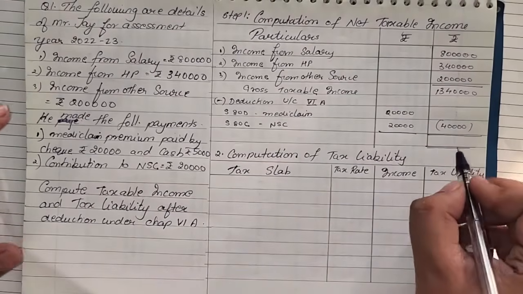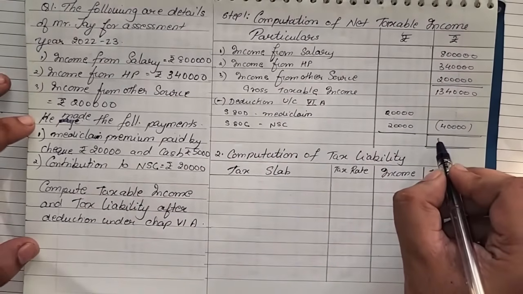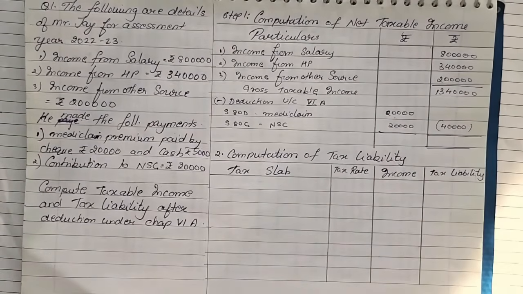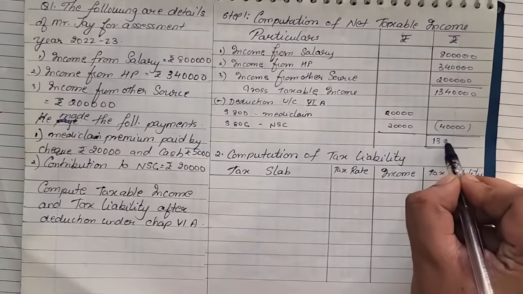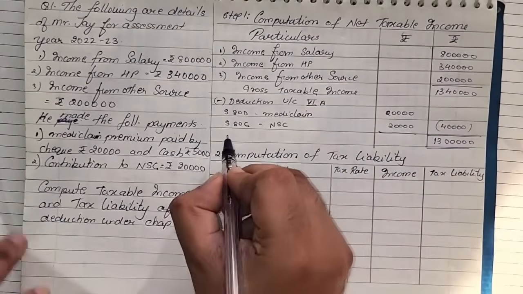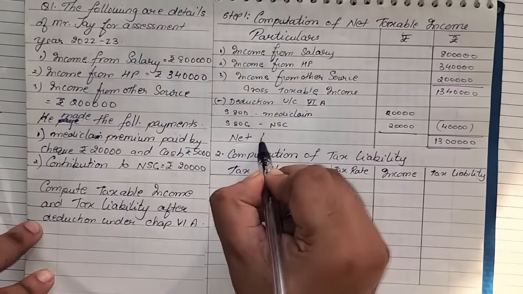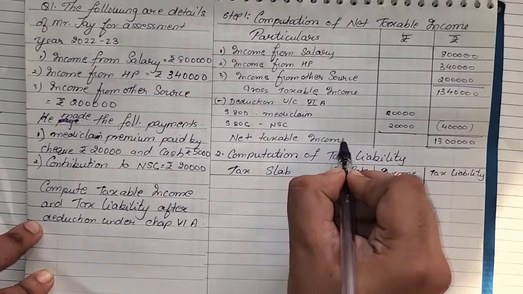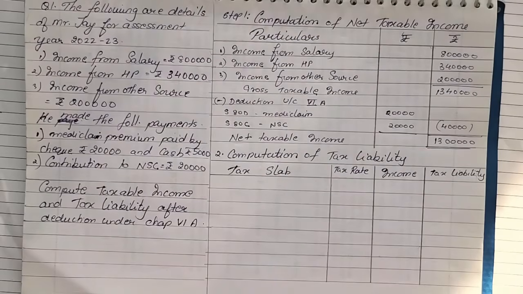So 13,40,000 minus 40,000 will give you 13 lakhs. That is nothing but your net taxable income. Okay, so that's step number one. We need to find the net taxable income. So the value is 13 lakhs.